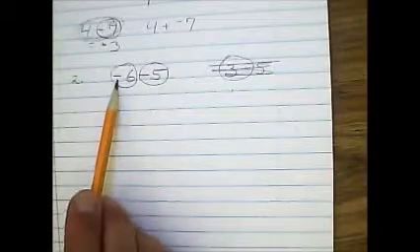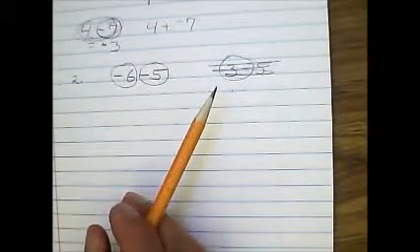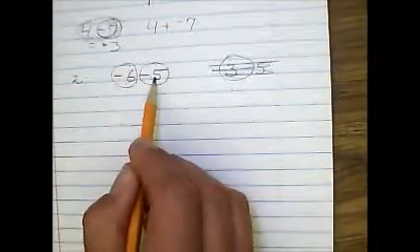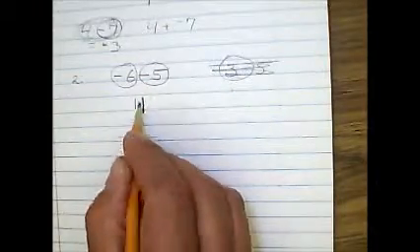Okay, I have negative 6 and negative 5. Combining them. Am I at party or war? Party, right? I'm at party, so I add 6 and 5, and what do I get? And it's going to be a what? 11. Because the sign stays the same. Okay? Now, here we go.